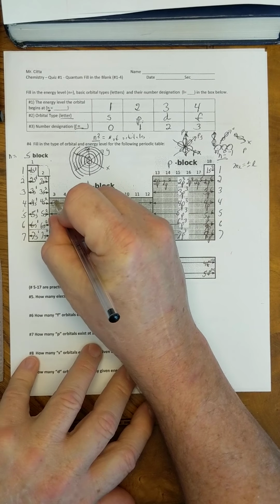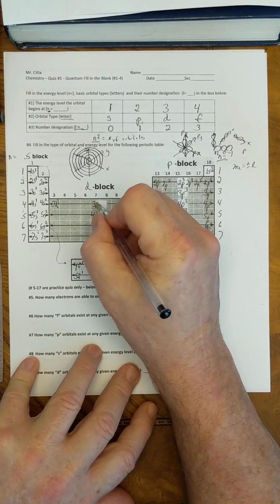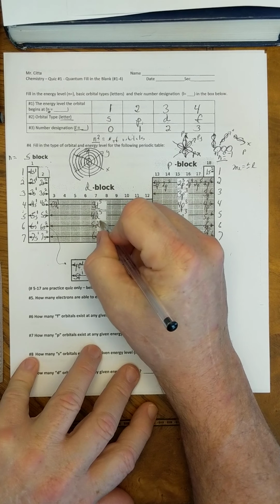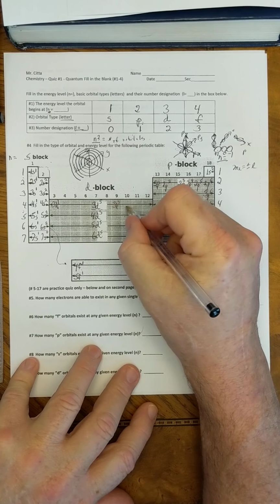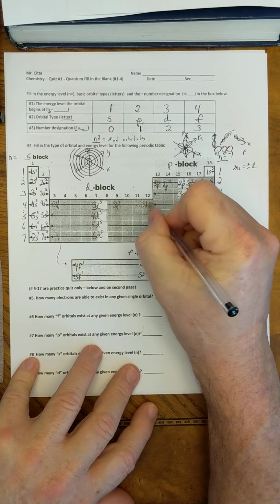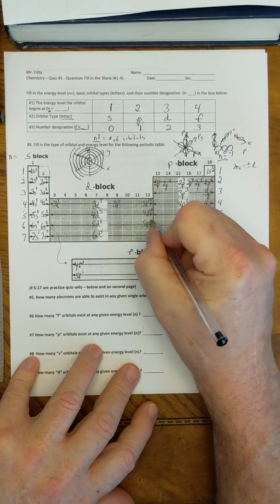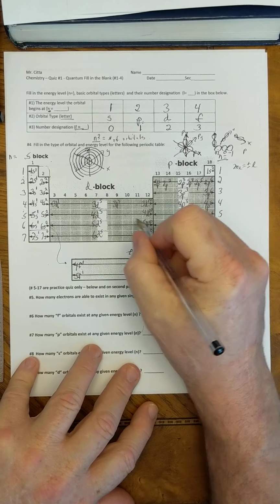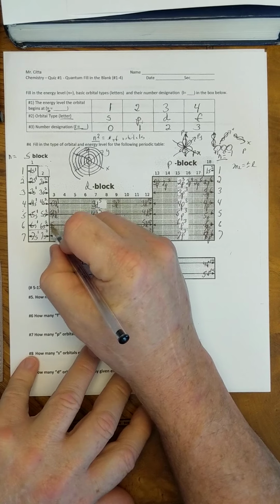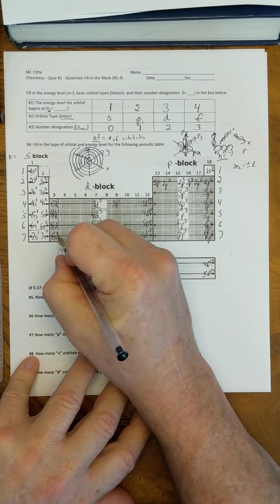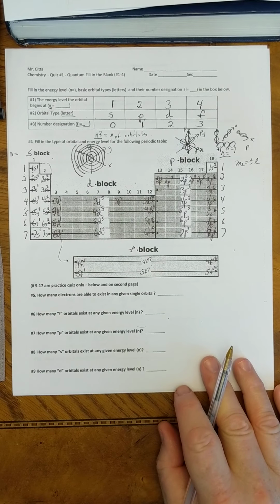You'd start with 3d1, 3d2, 3, 4, this would be 5, 3d6, 3d7, 3d8, 3d9, and you'd end with 3d10. Outer layer 4d10, 5d10, and 6d10. And you would start off with 4d1, level 5d1, level 6d1. So that's just generally what your periodic table looks like.